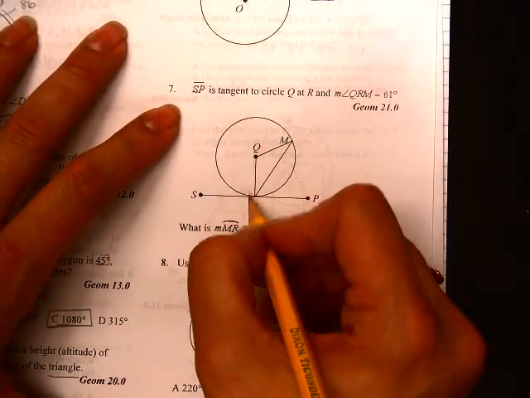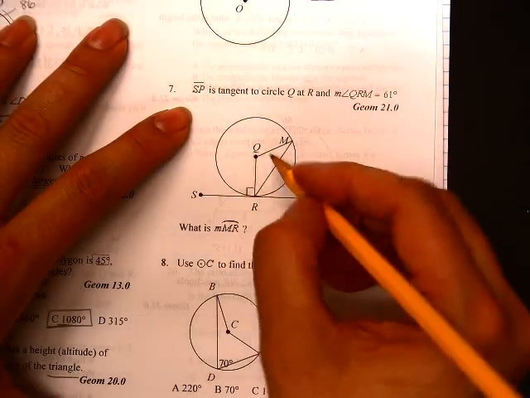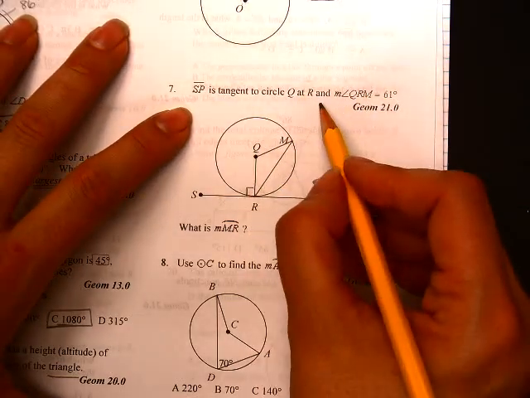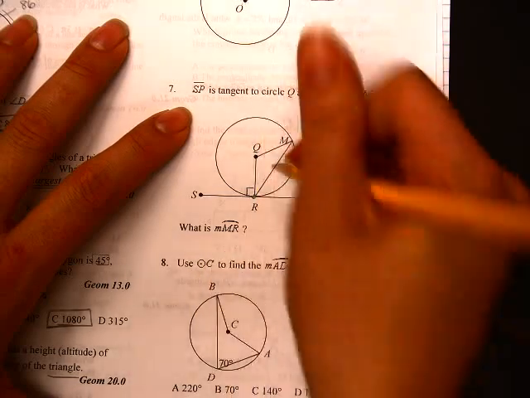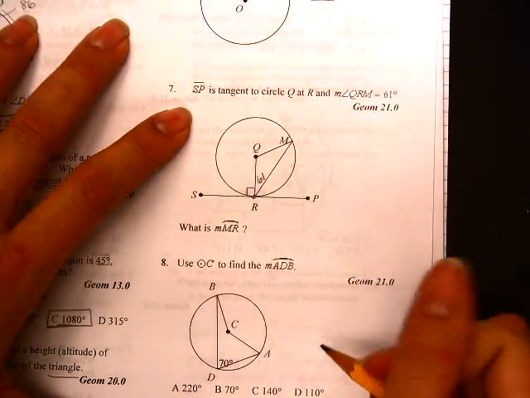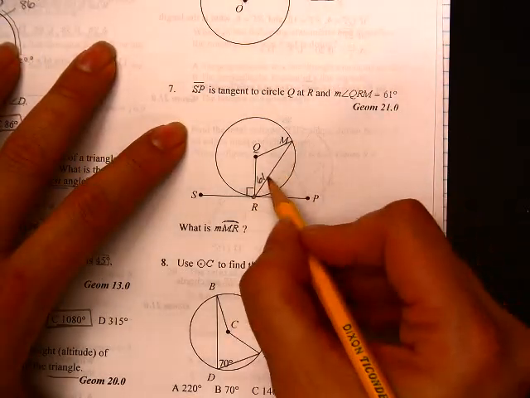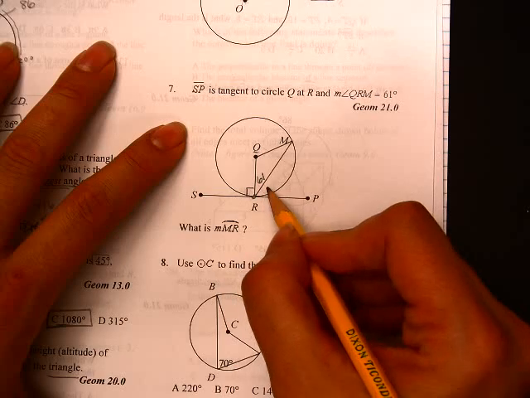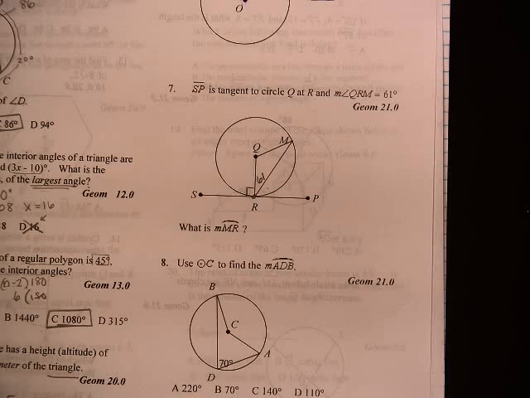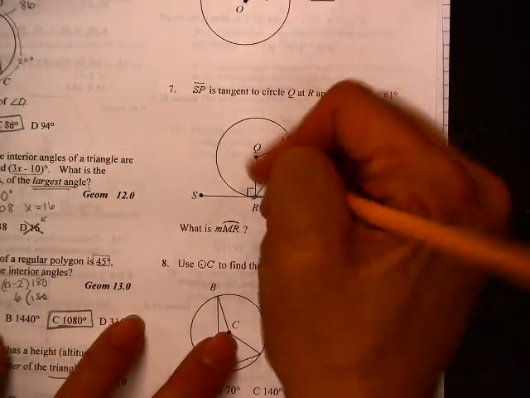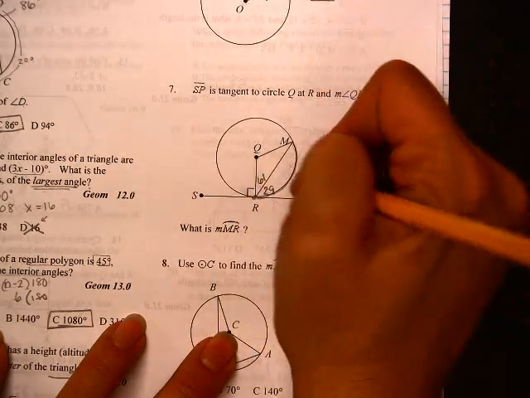All right, number 7, tangent. What do we know about tangent and a radius? They are always perpendicular. I know that right at that point. And then this QRM is 61. And I am looking for MR. So if this is 61, that means that this angle here is 90 minus 61, which is 29. And this is double that.